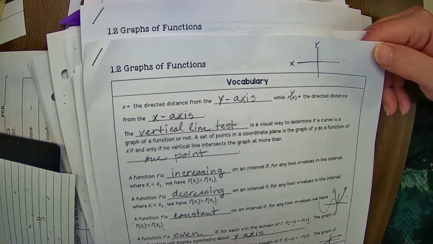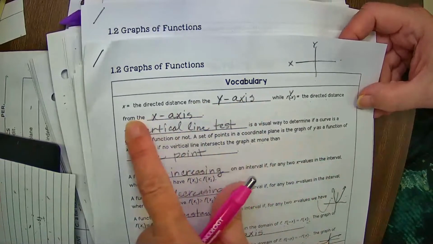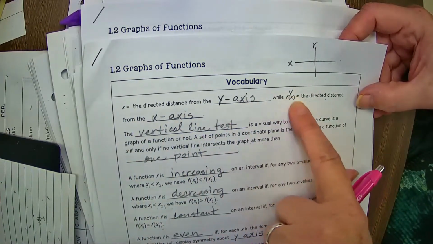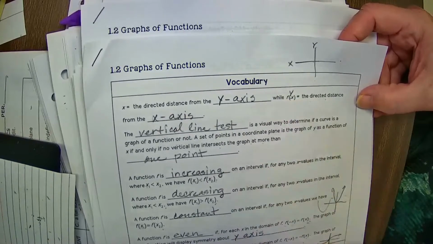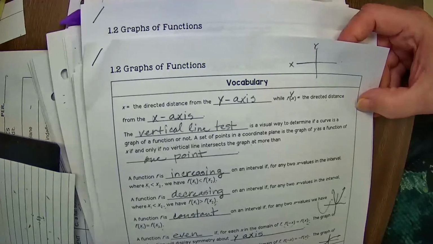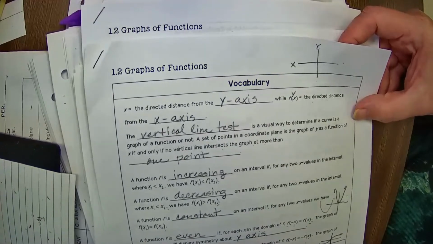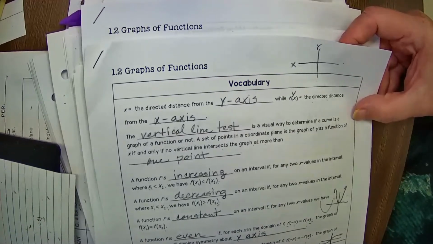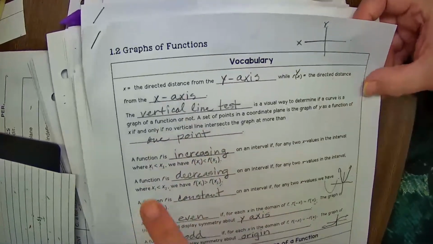x equals the directed distance from the y-axis, okay? And y, or f of x, equals the distance from the x-axis, whether it's positive or negative. Something is a function if it passes the vertical line test, and that vertical line only intersects the graph at one point. Okay, so that's what that was.